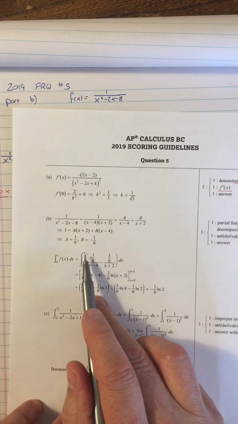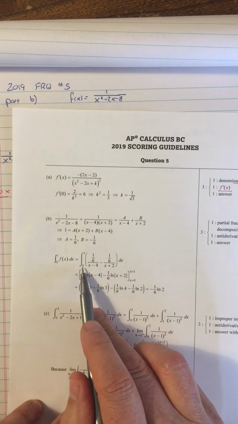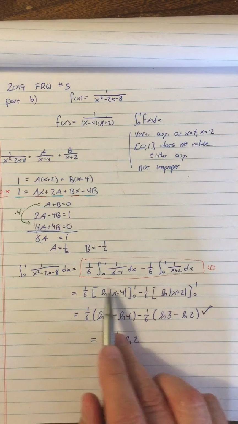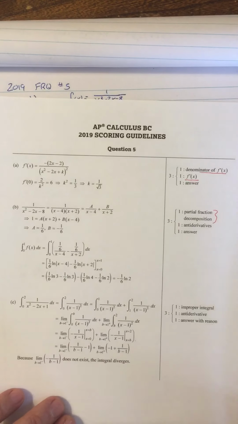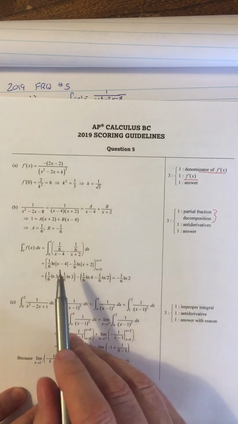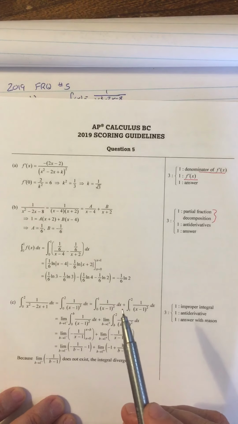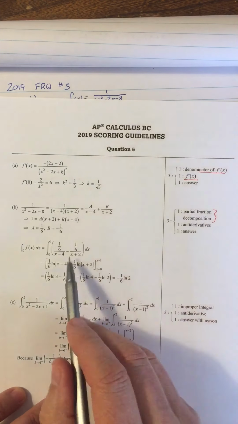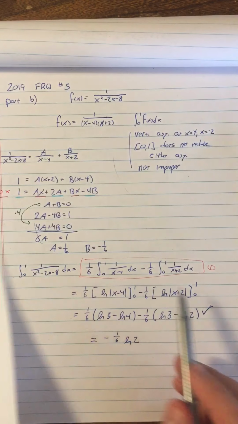Although the other thing they do is keep the whole thing as a single integral instead of doing 2 separate integrals like I did. It's the same thing. I think it's a little cleaner to make it 2 separate integrals, but it is more writing. And so we got 1 point just for getting this part right. That was worth 1 point.